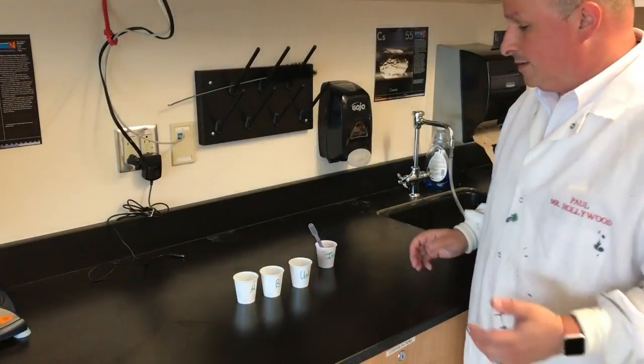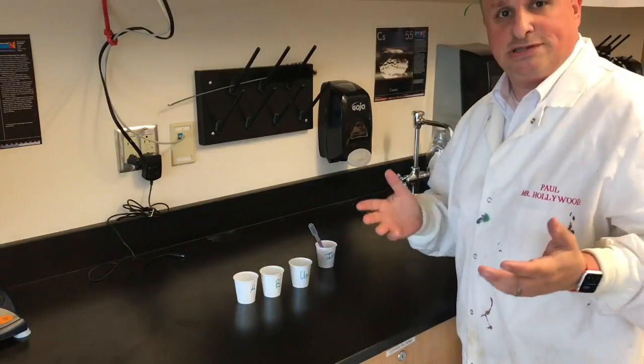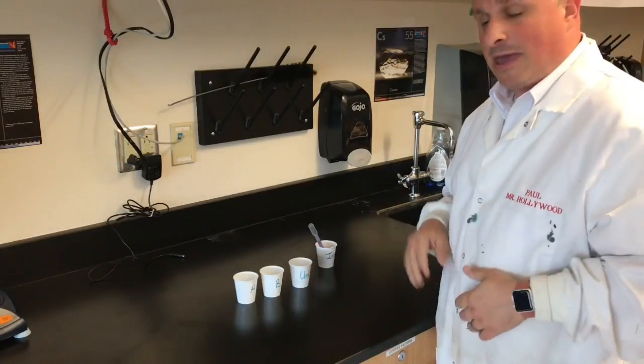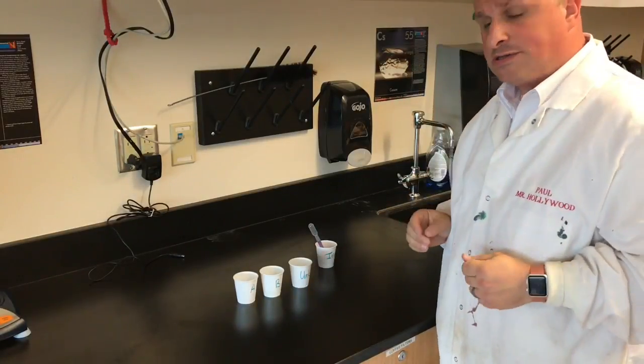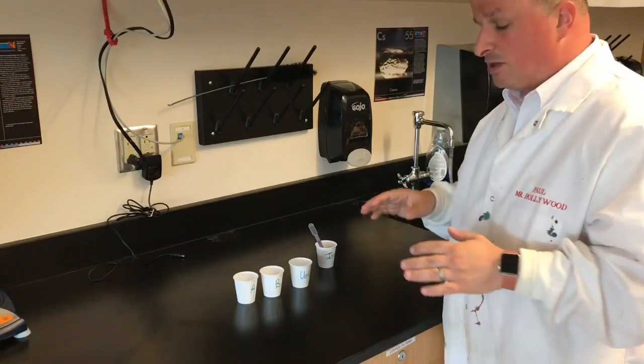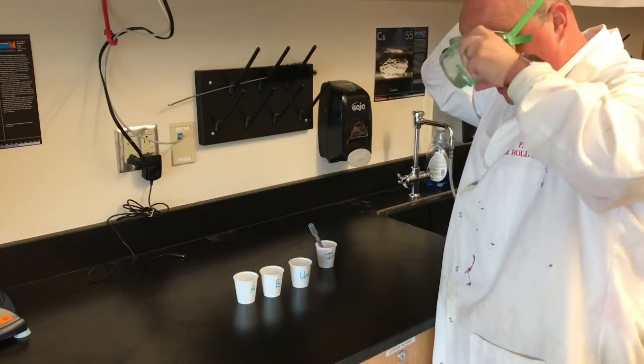Okay, guys, the demo for this lab is really simple. First, let's talk safety, okay? For this lab, you're again going to be wearing a lab apron and definitely going to be wearing your goggles. The chemicals that we're working with can definitely irritate your eyes if they get in there. So definitely need to wear goggles and a lab apron.